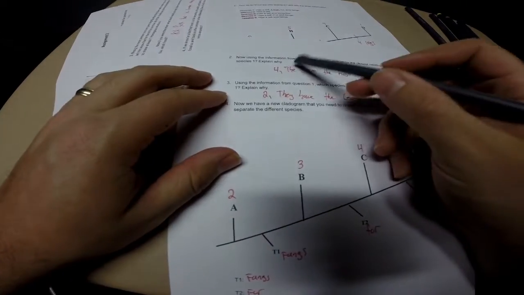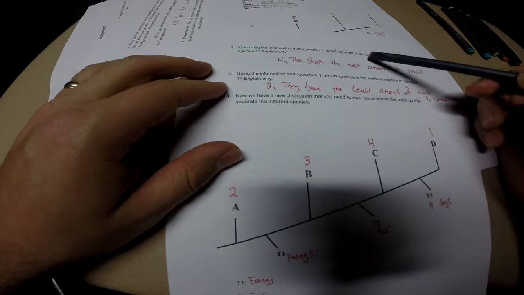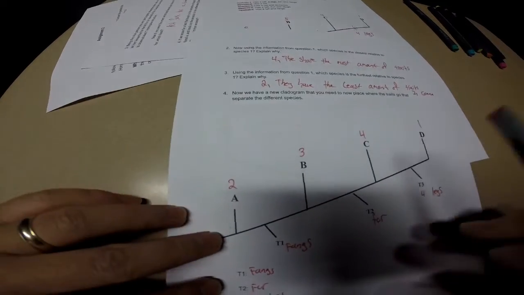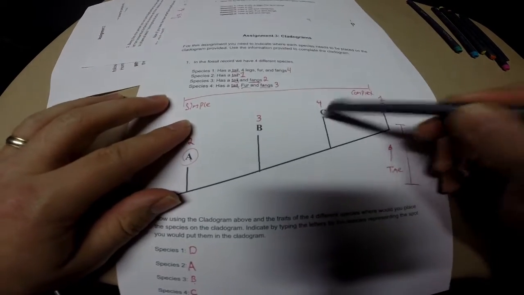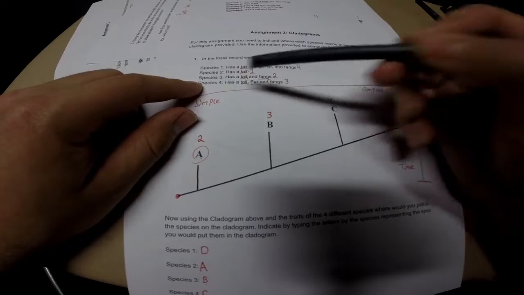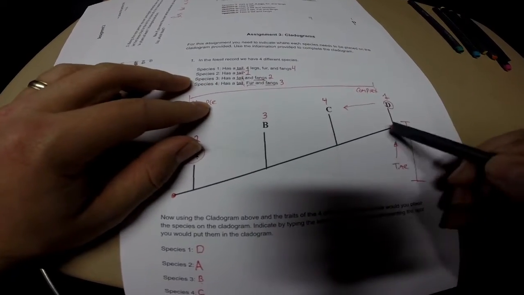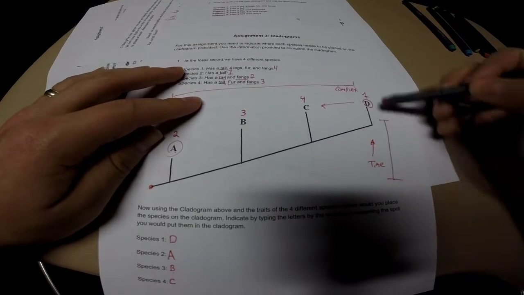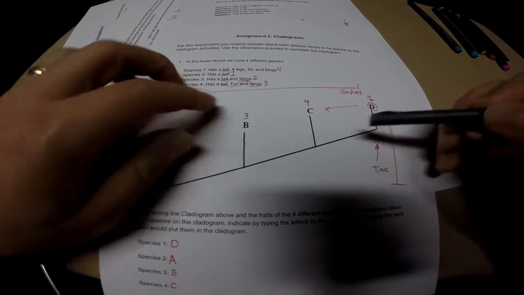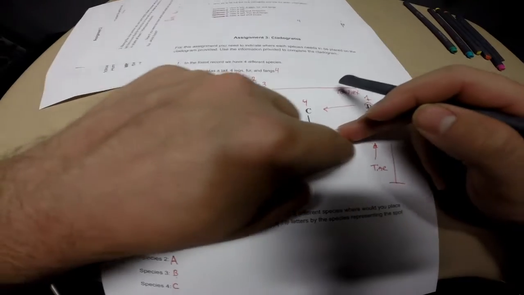So now using the information from question 1, which species is the closest relative to species 1, explain why. I said 4 because they share the most amount of traits. So let's go to 4. So species 1 and 4. So 1 right here and 4 there. Yeah, not only because they're close in proximity, and remember, the higher you go, the more time has passed, they're closer in time because they're at the closest elevation.